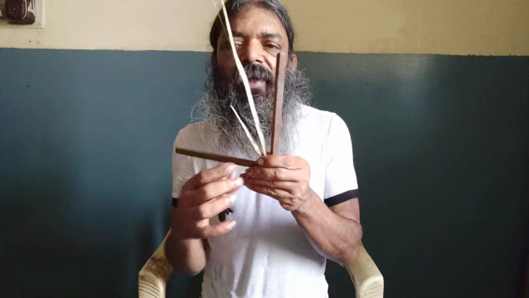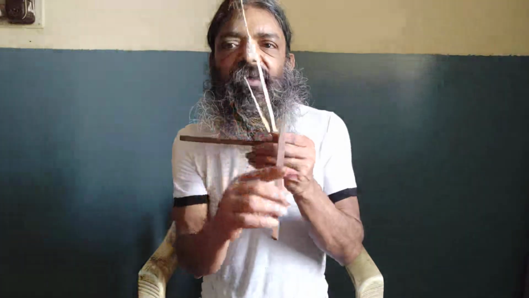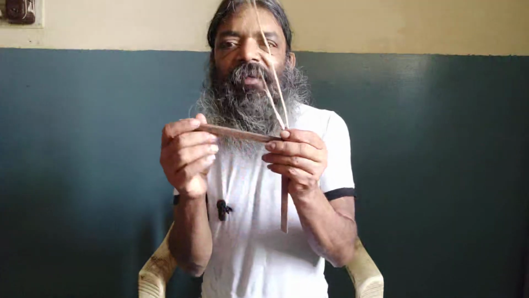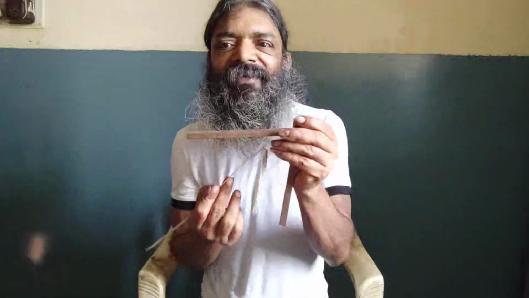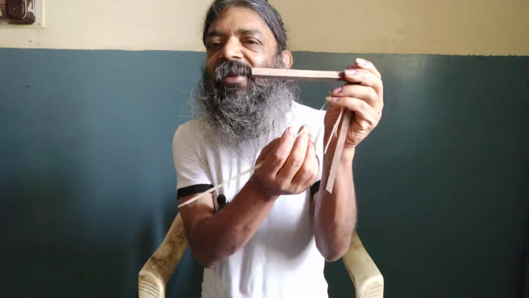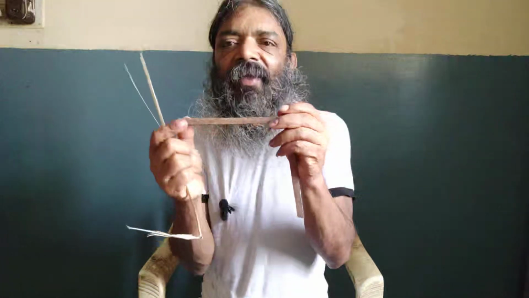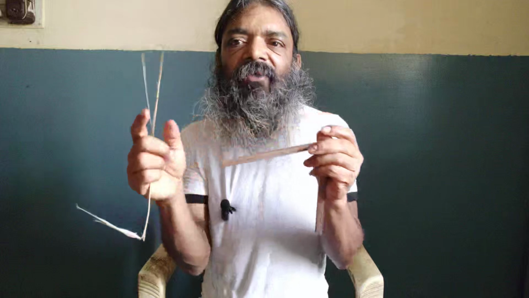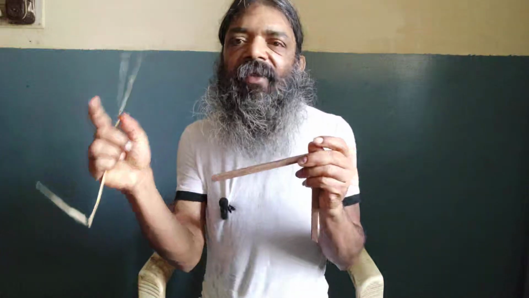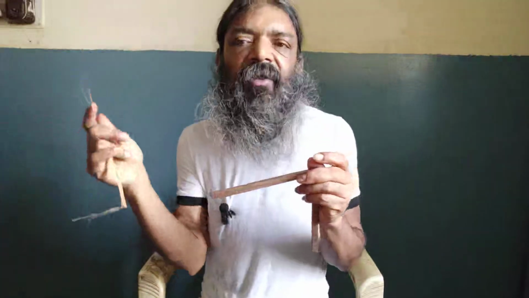P1 minus P2 means I move in this direction. Now tell me, what is P1 minus P2? This vector is P1 minus P2. P1 plus P2 means it will be between the two vectors. Consider minus P2 as a third vector called P3. P1 plus P3, tell me what it is.